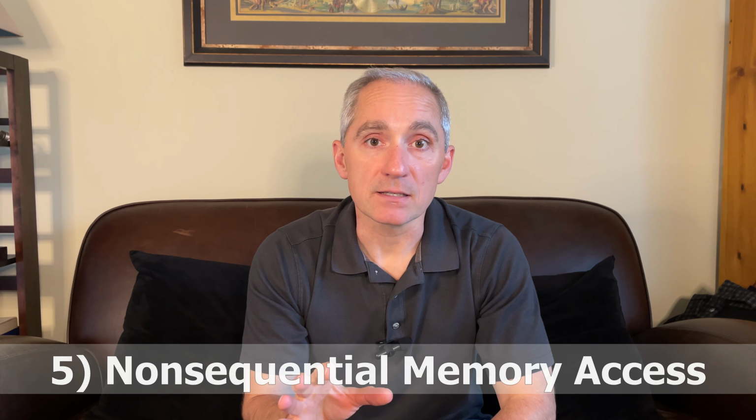Bottleneck number 5, non-sequential memory access. Processors are most efficient when they can read in many elements of data, one right after the other. They do this by prefetching data blocks through multiple memory channels and funneling it into the compute cores as quickly as possible. If there are large gaps in your memory accesses, the processor can't do this and your performance takes a hit. The larger the strides, the larger the hit.